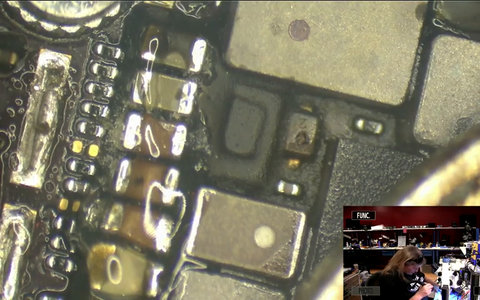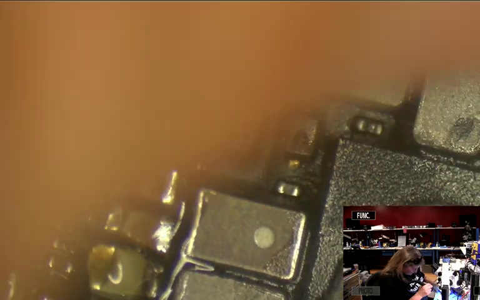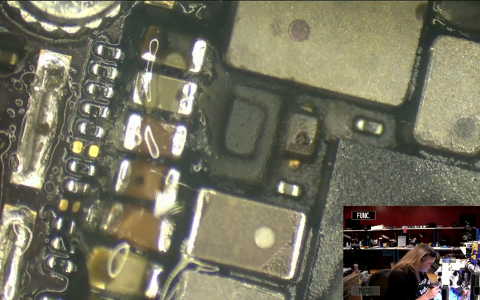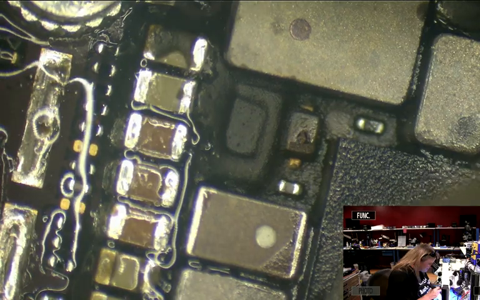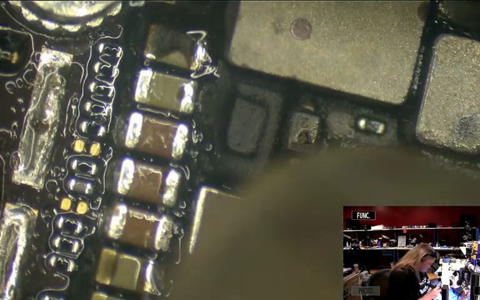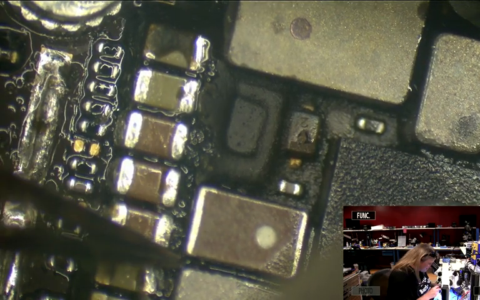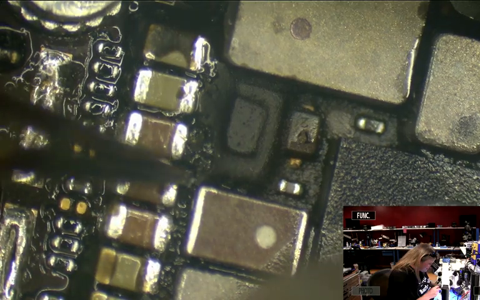I'm going to shield this power button here. If this one is the cause of the short, then taking it off will relieve the short. And if not, then taking it off does nothing.